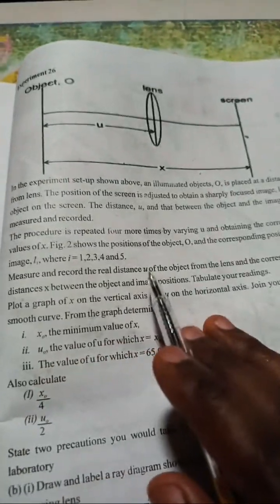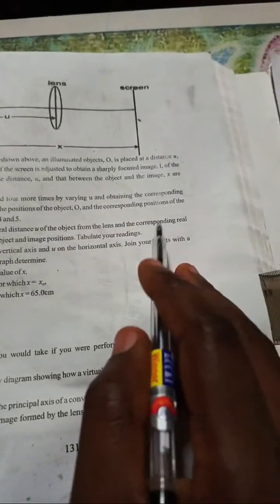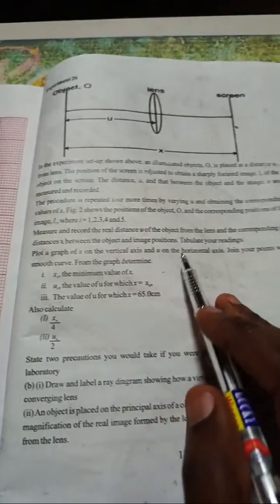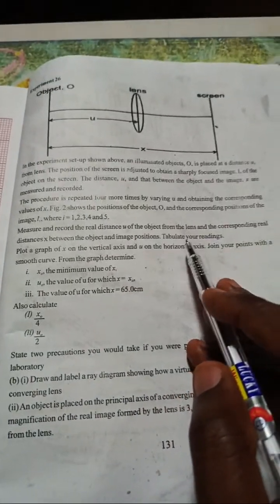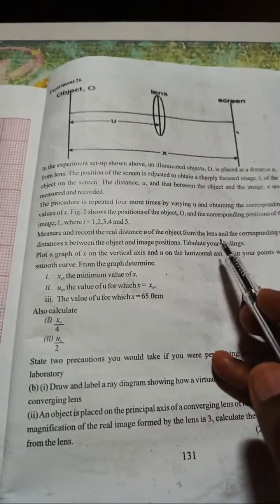And it is from there that you measure this also, measure this, measure this, measure this. And from the instruction, we get to know that they told us to measure and record the real distance u of the object from the lens and the corresponding real distance x between the object and the image position. That we have done. Tabulate your readings. You have done that. You have tabulated it.